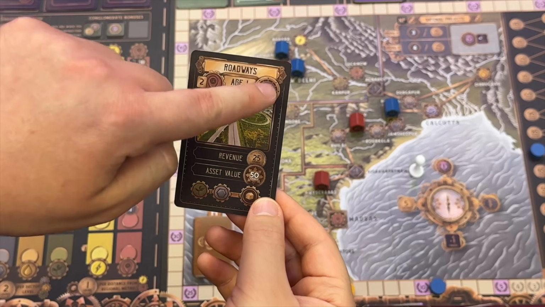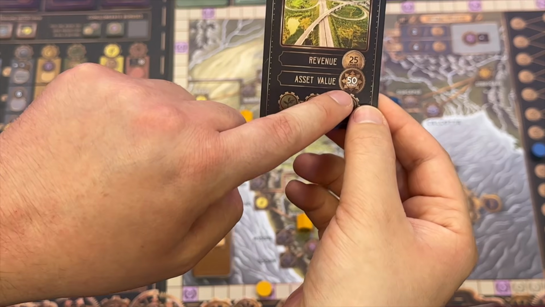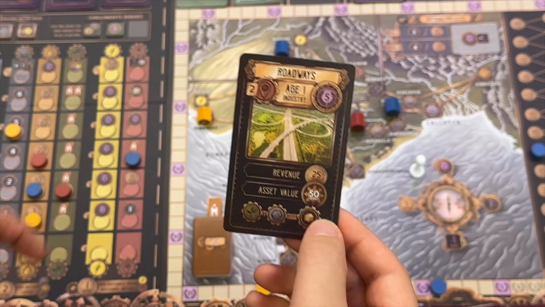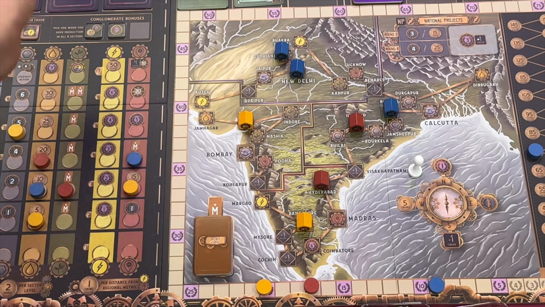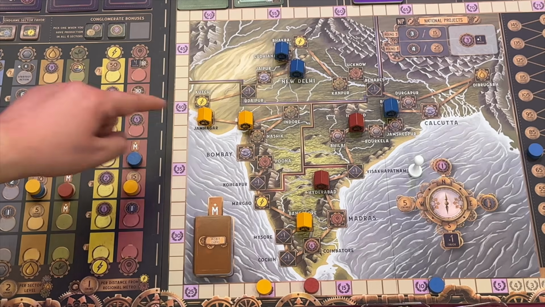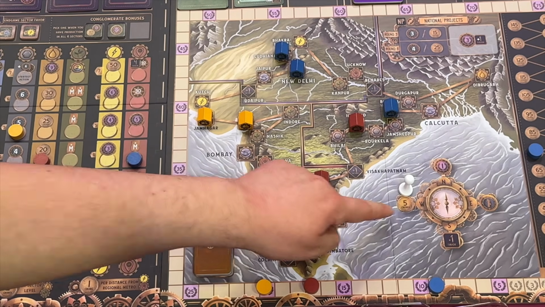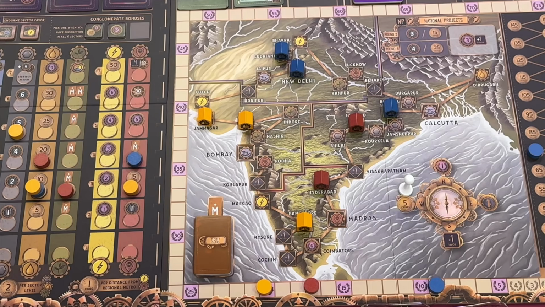As you build industries, you'll get immediate influence on the influence track. You'll also have asset value for the end of the game, and you get to move up on tracks accordingly. Plus, wherever you choose to place it onto the map, you get to move up that corresponding track or gain that bonus, as well as the bonus of whatever region you built into. In the case here of the West, I'll get 5 extra money.